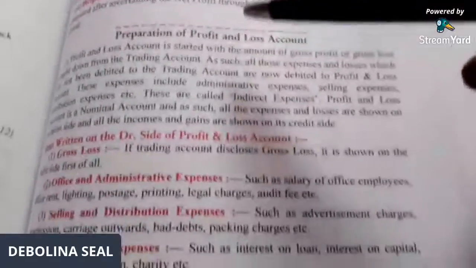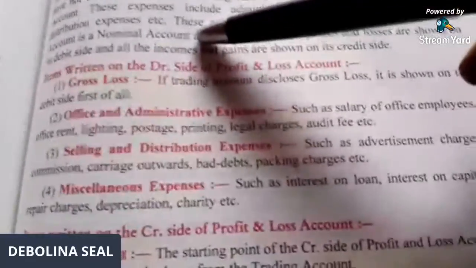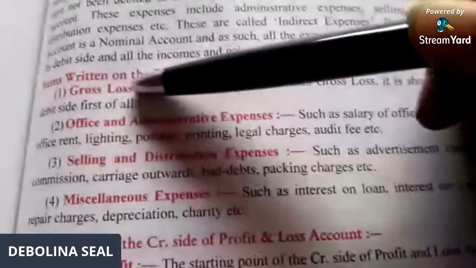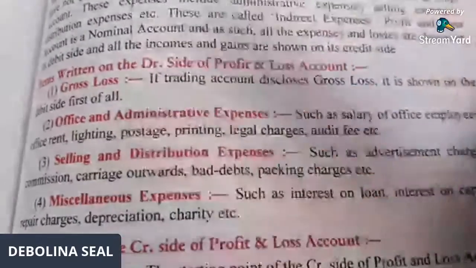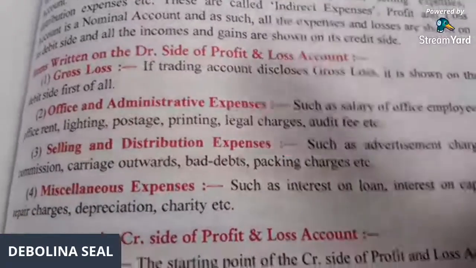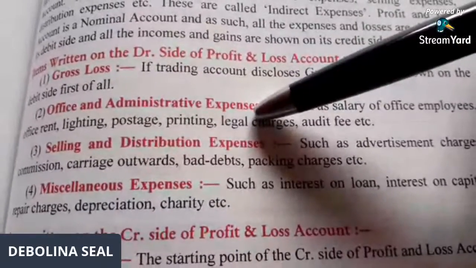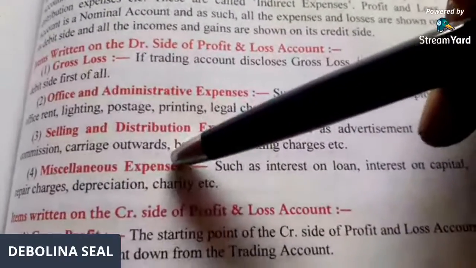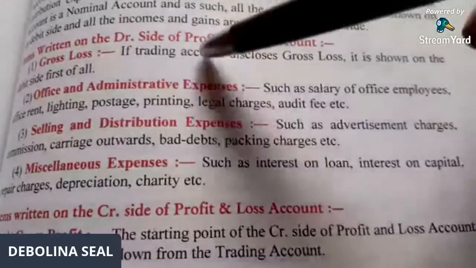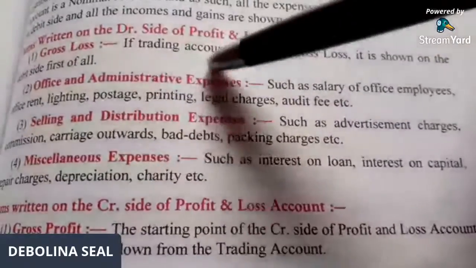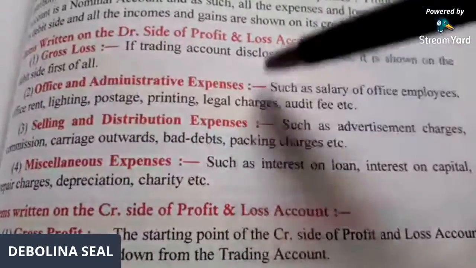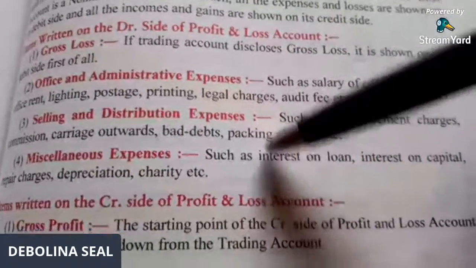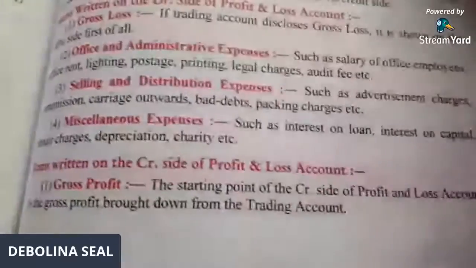Now let's see how we are going to prepare the profit and loss account. See how many items are written on the debit side. On the debit side you write gross loss, and on the credit side you write gross profit. Office and administrative expenses, selling and distribution expenses, and miscellaneous expenses are written on the debit side. We will talk about these expenses in detail when we see the format. And on the credit side we write gross profit and indirect incomes.